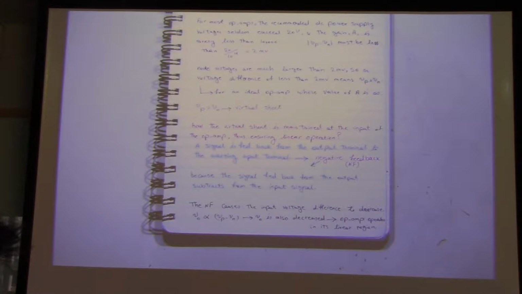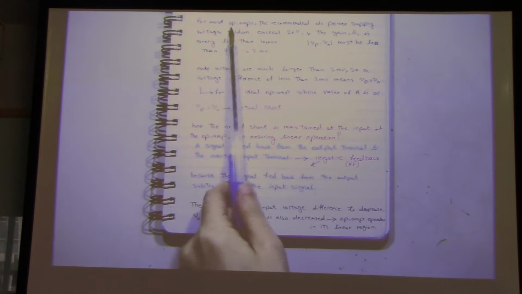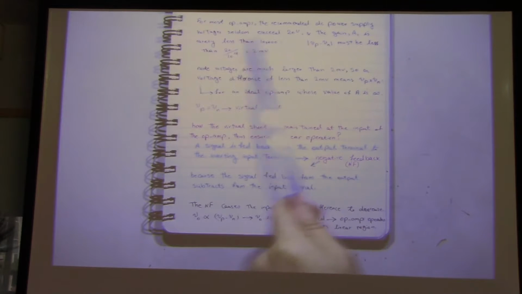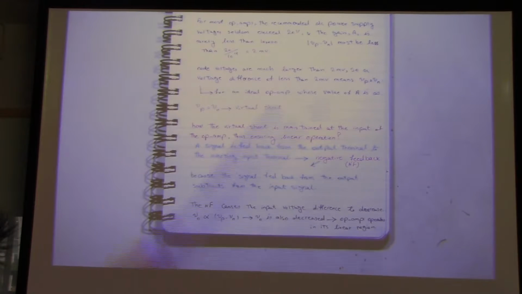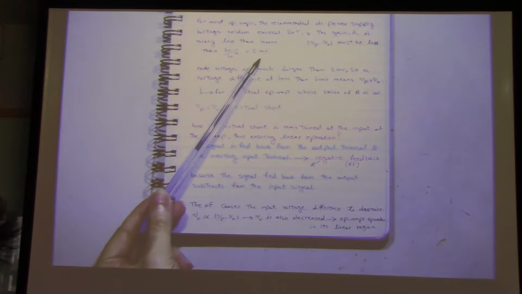I want to say that when we use an ideal op-amp, Vp is about equal to Vn. Why? Because when we use op-amps, the DC power supply value usually does not exceed 20 volts, and the gain A is usually not less than 10,000. So if you say 20 over 10,000, it is how much?